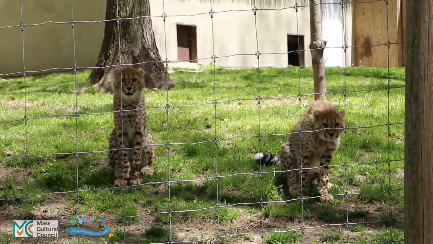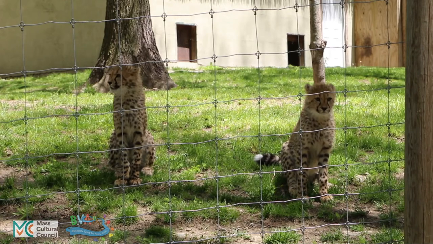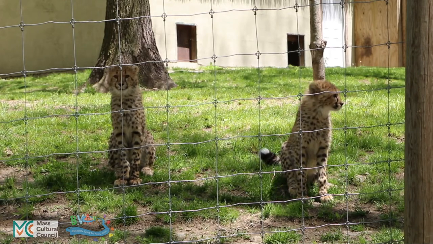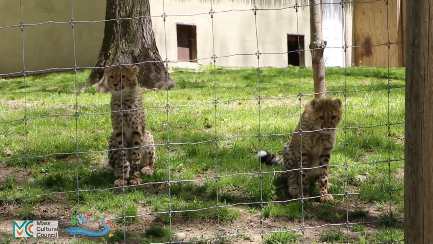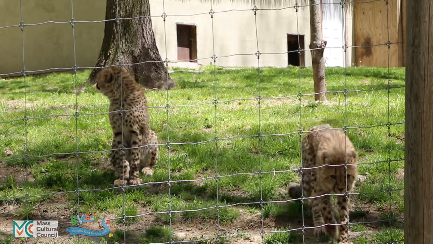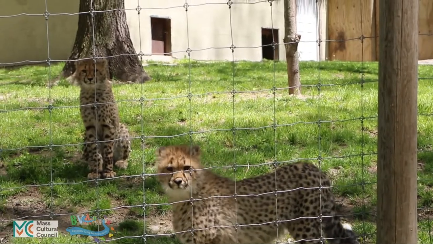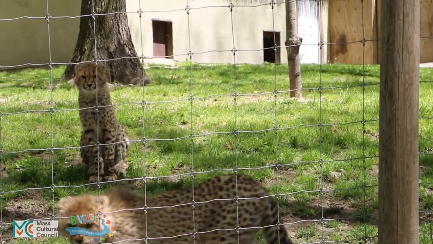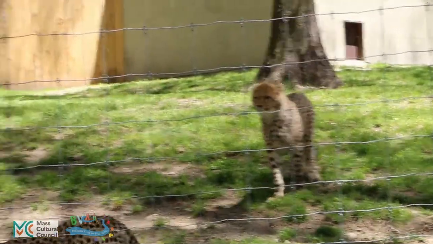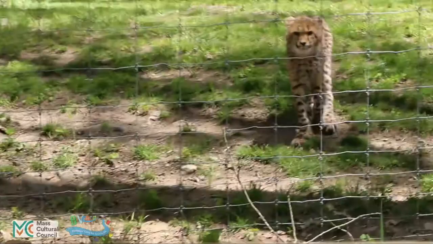These younger cheetahs are enjoying the sunshine, but they're a bit more active than their older friends in the other pen. You can see that they move around a bit and that they still have a kitteny look to them. I don't know if you can hear, but they're actually purring right now.